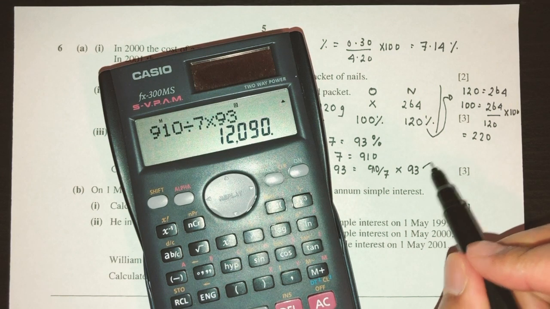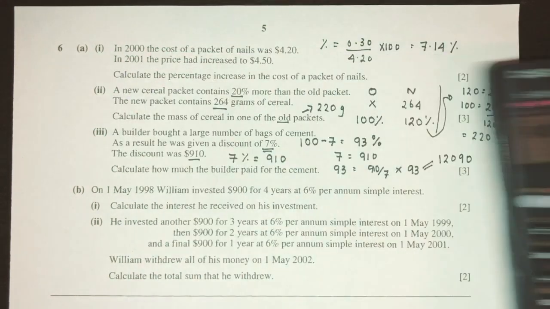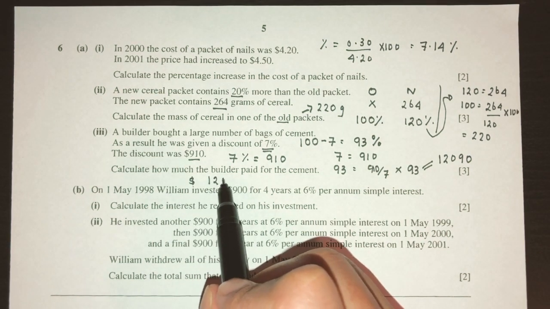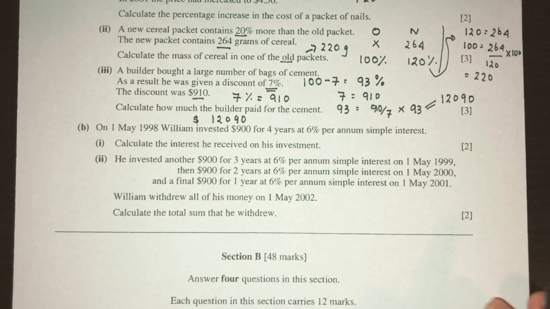That will be 12090. That will be your exact answer for this one, which is in terms of dollars. So $12,090. So this one, that will be your exact value. Now part B, on May 1st, 1998, William invested $900 for 4 years.